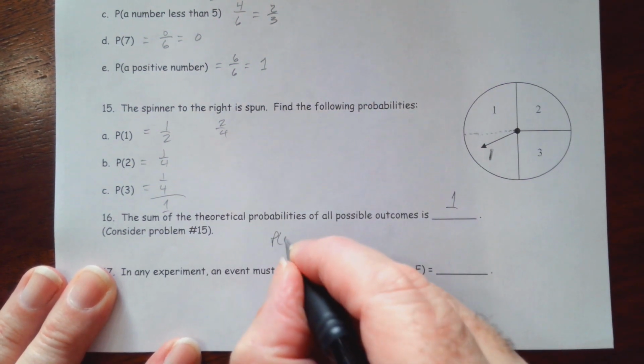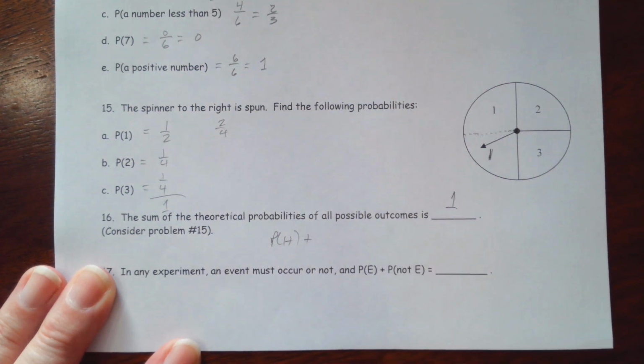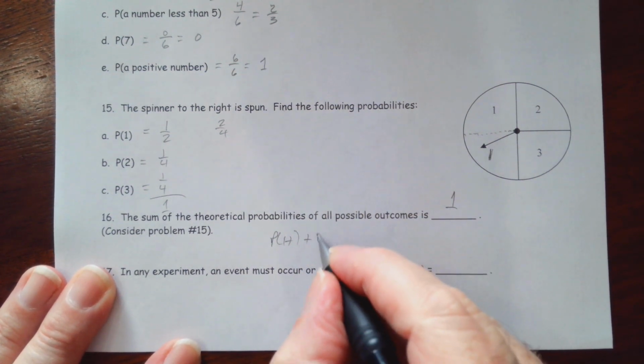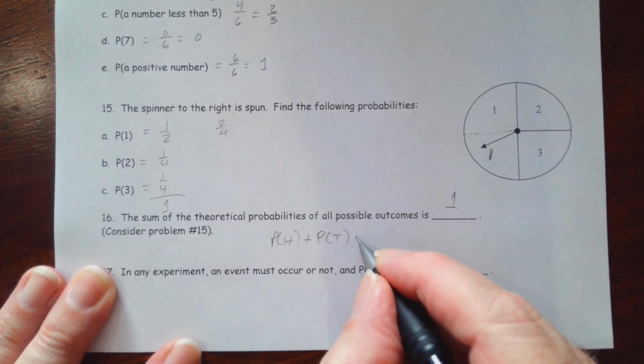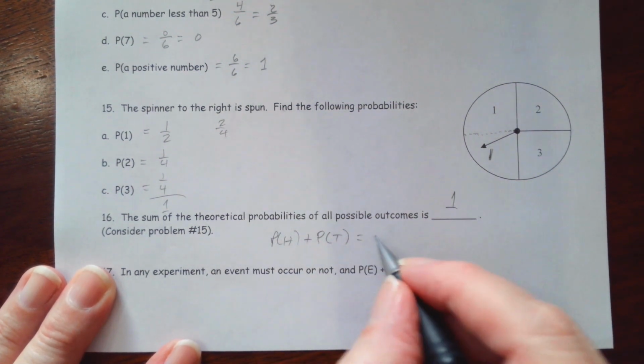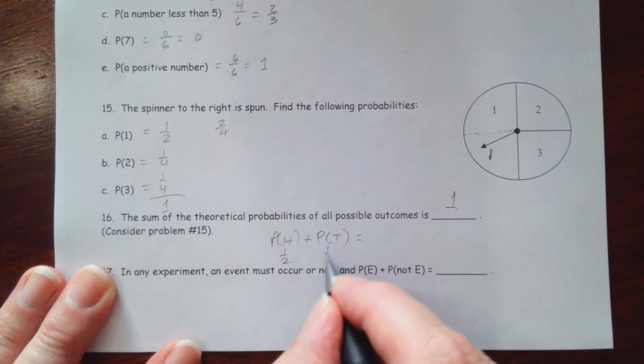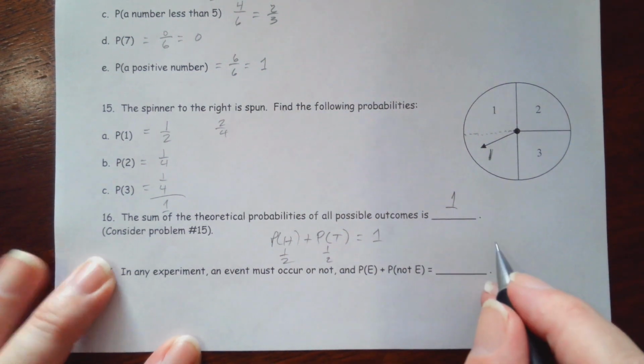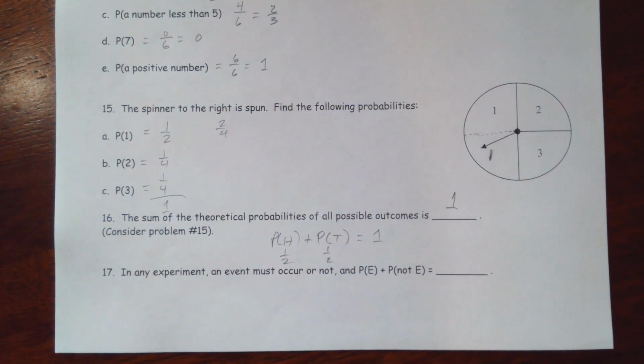The probability of getting heads, if you flip a coin, plus the probability of getting tails, that's my only possibilities, heads or tails. So that's going to be 1/2 plus 1/2, and notice we get 1. All right, so if you look at all possible outcomes and you find their probabilities, it will add up to 1. That's when we're dealing with theoretical probabilities.